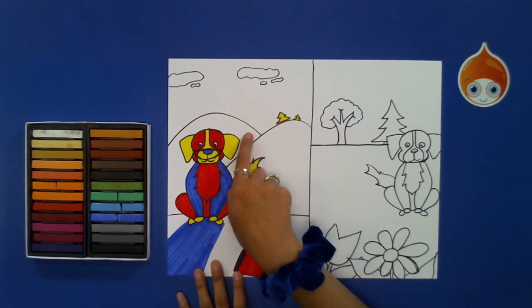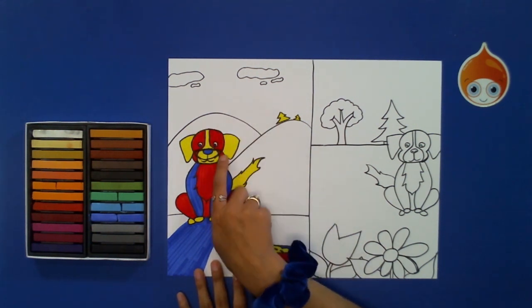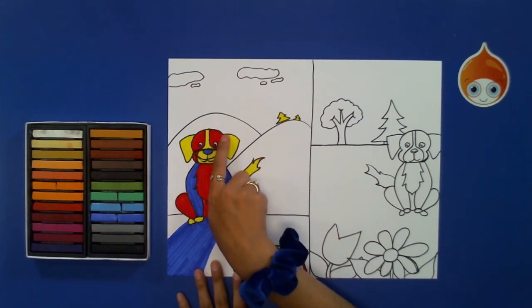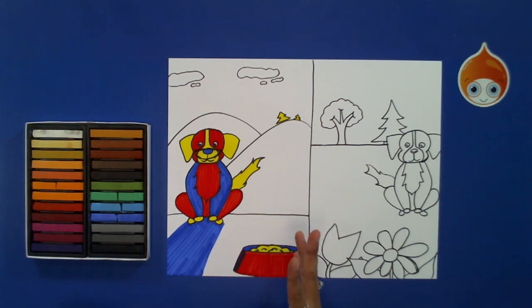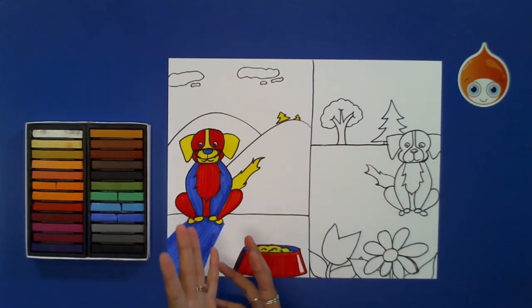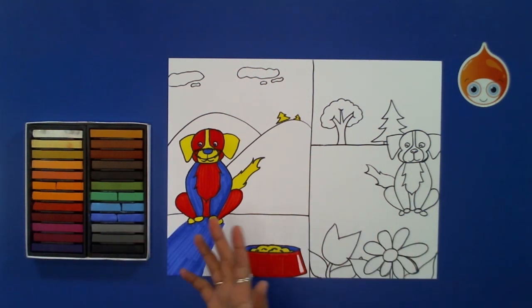Now I know we have red on the outside of the dog's head, and then we also have yellow on the dog's feet here. But for the most part, that is going to be the best option where the red is not touching anything else other than the top of the head. So think about how you're going to do that. Think about those different ways.